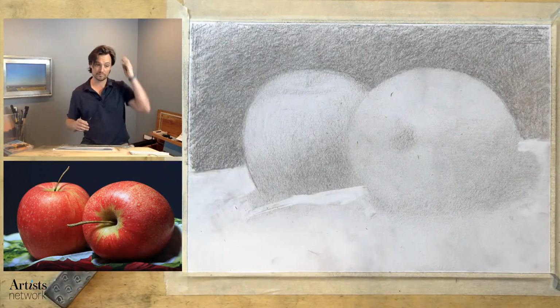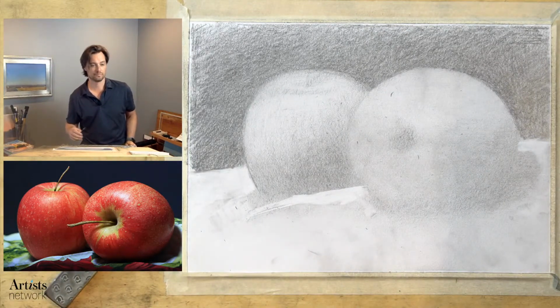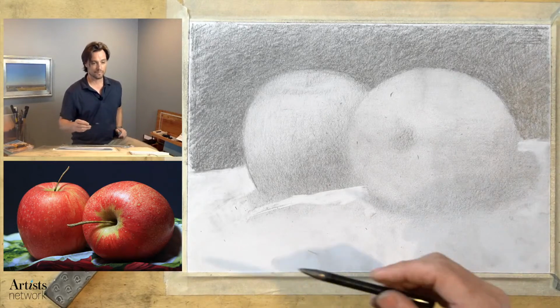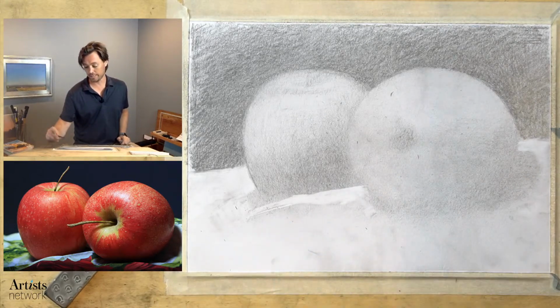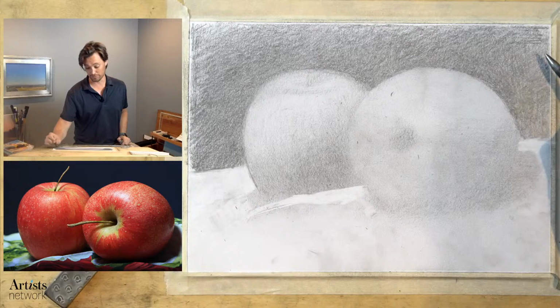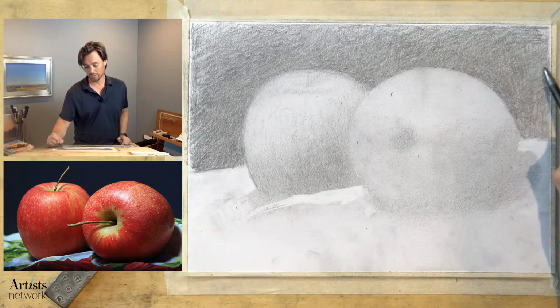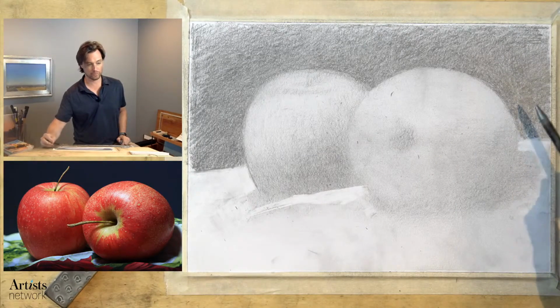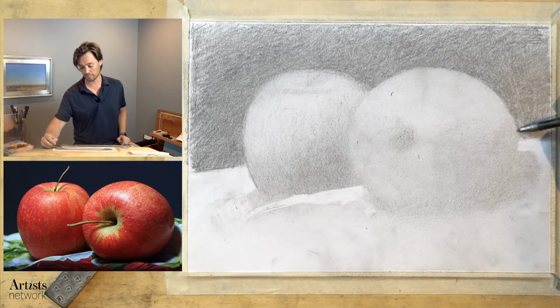Let's see. Dahlia, I am using a 4B pencil for this one, but I think a number 2 pencil would actually work just fine for this as well. So if all you have is a regular yellow number 2 pencil, go for it.